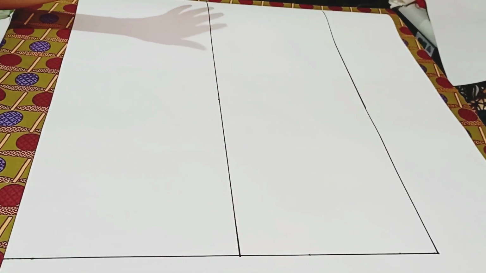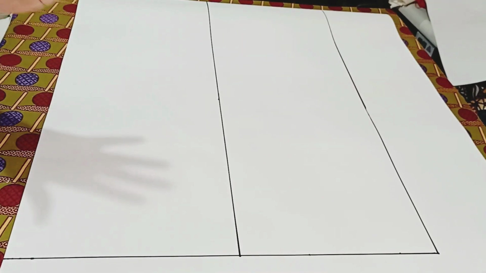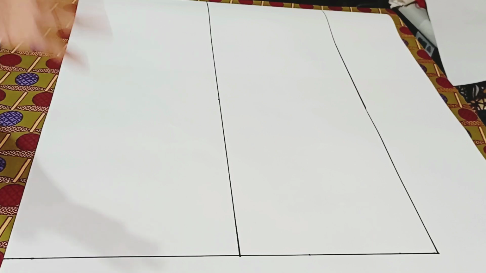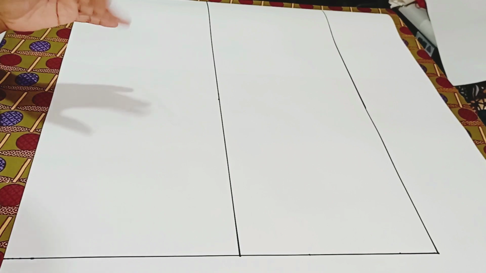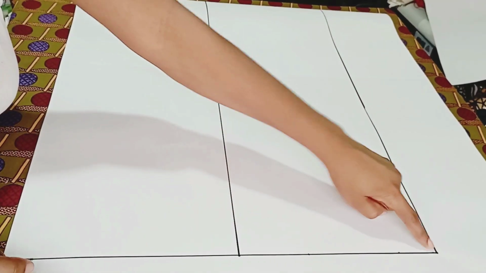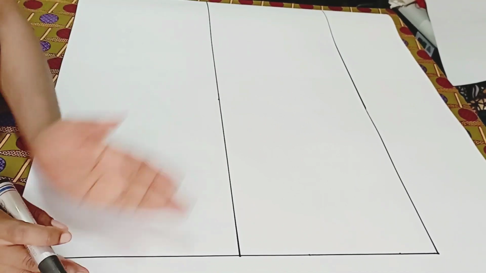First of all, you need your hip circumference measurement. That's the fullest part of your body, the fullest part of where you want the blouse to end. Your hip circumference divided by 2 gives the width of this block.